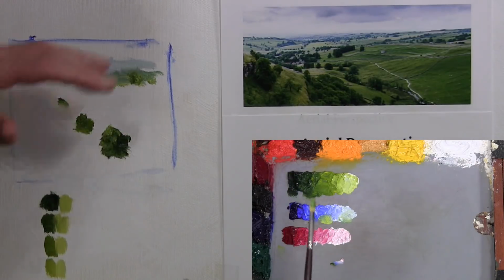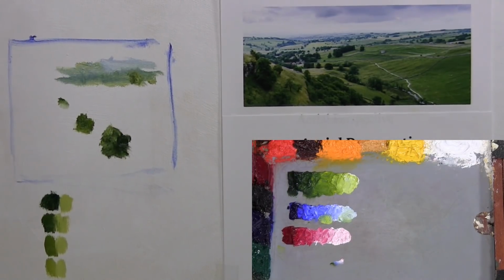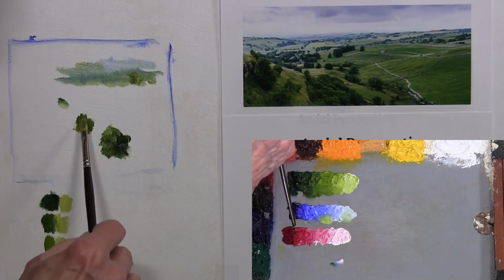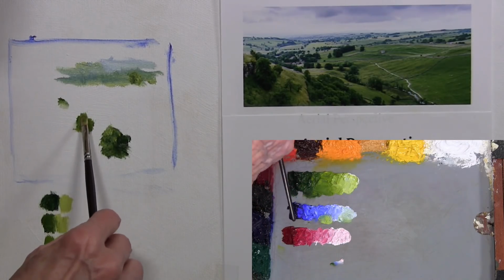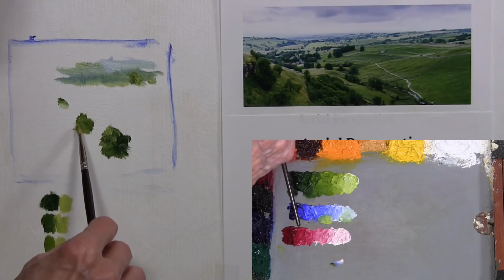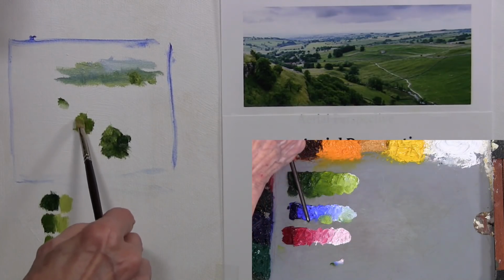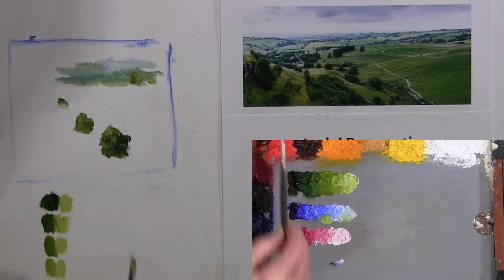In more of the distance, you will see a little bit of difference in the value contrast, but you no longer see the texture, and so you just show a little difference in the value contrast as that gets into further distance. There we go, right in there, something like that.